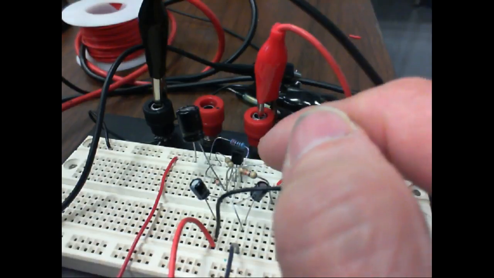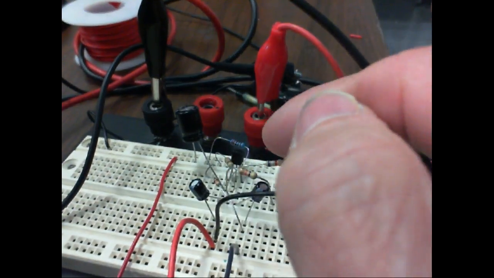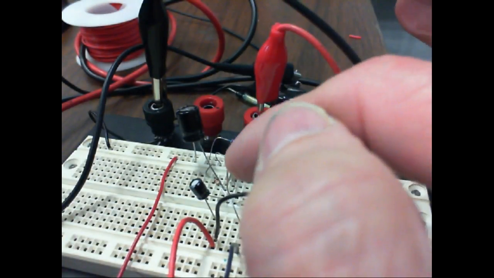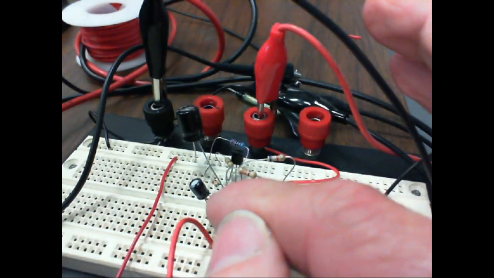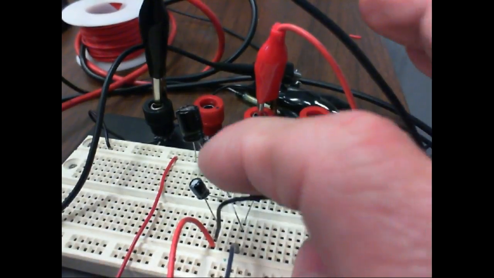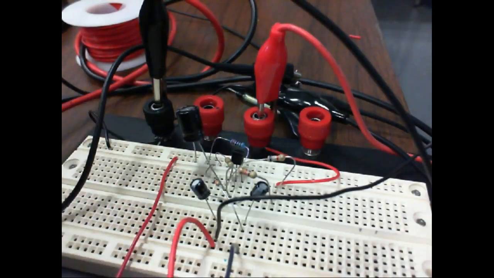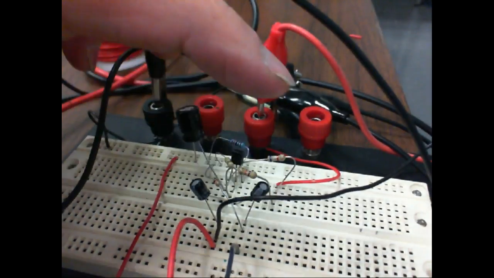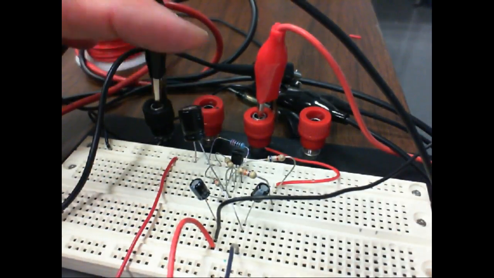Here's my 6.8K. It goes up to power. Here's my 47K. It goes up to 10 volts. There's 10 volts right here. Here's my output resistor. It's 1/8 of a watt, a little old tiny thing. Here's my input capacitor, and I've got the negative pointed back toward the signal source. Here's my output capacitor, and here's my 100 microfarad bypass capacitor.